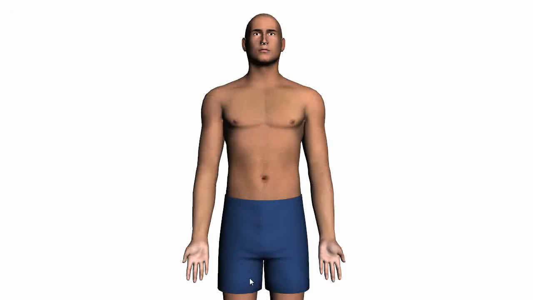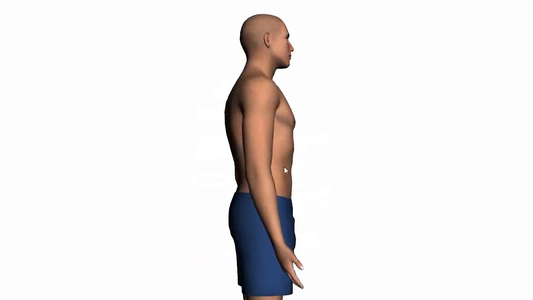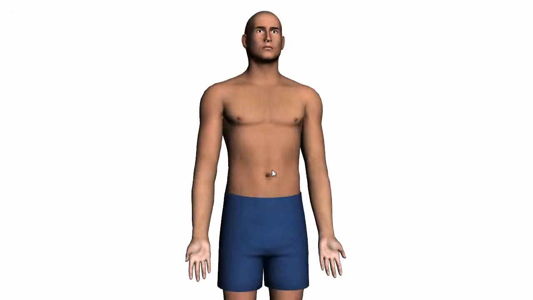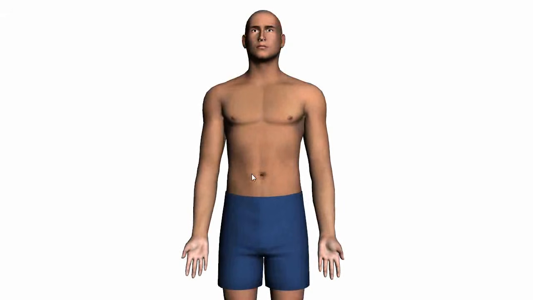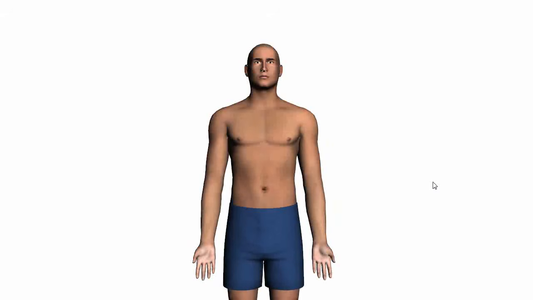The coronal plane is oriented vertically and divides the body into anterior and posterior halves, and it runs perpendicular to the sagittal plane, so it runs down here. And then the horizontal, transverse, axial, whatever you want to call it, plane runs, as you could probably guess, horizontally, and it divides the body into superior and inferior parts. Just going back to the sagittal plane, the plane that divides the body exactly equally into right and left halves is known as the median sagittal plane.